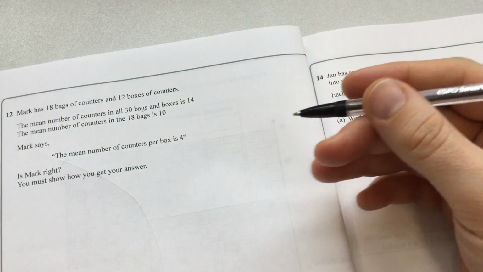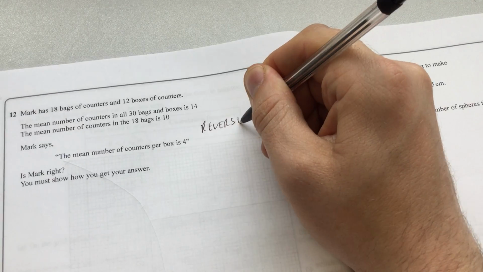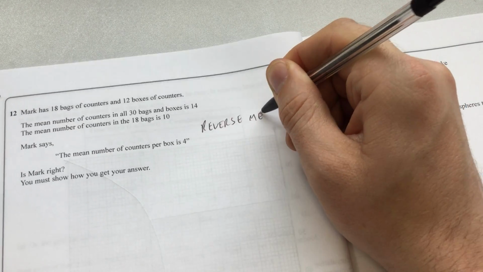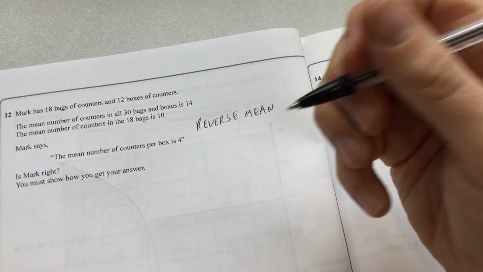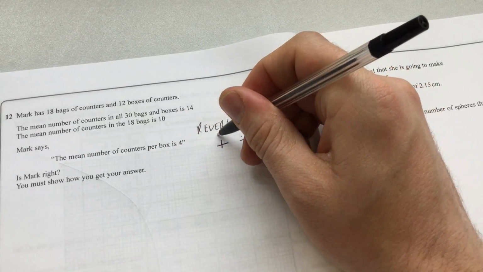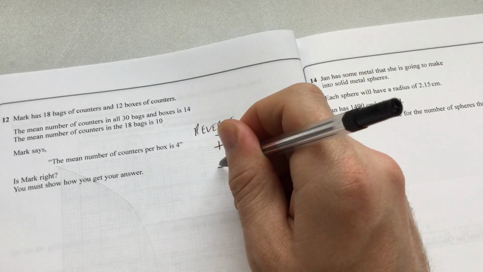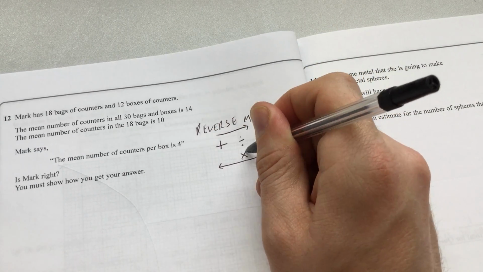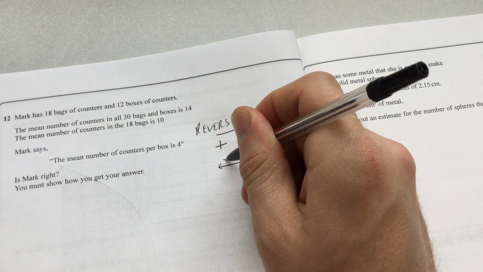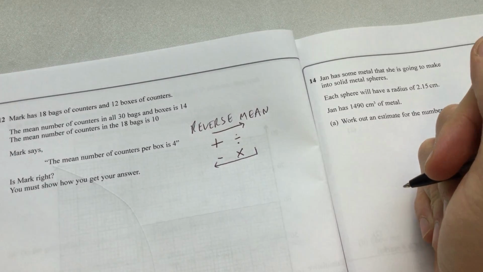When we're given the mean, this is a reverse mean question. I want you to think about the mean. Normally, you would add what you've got and you would divide by what is there. That is the standard mean, going that way. But because we're going in reverse, we're likely to multiply, and then probably take away at some point. That's the idea. We're going to go in reverse.